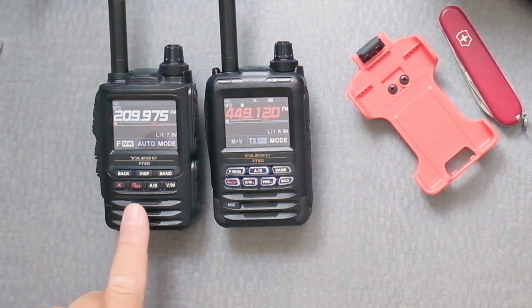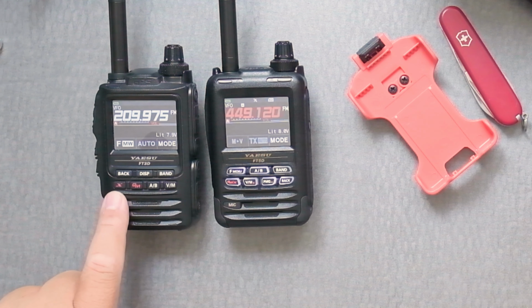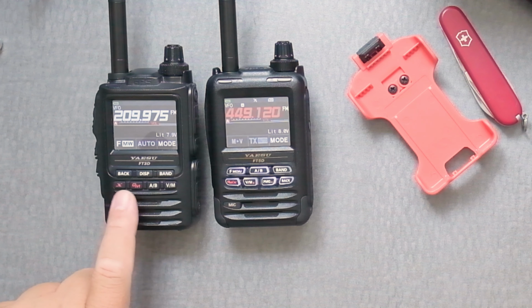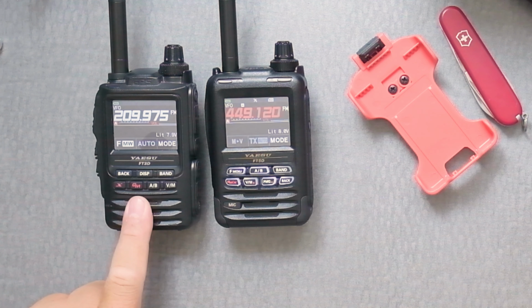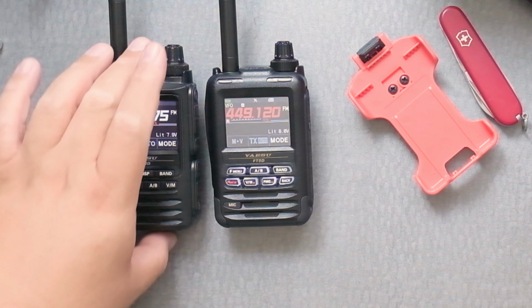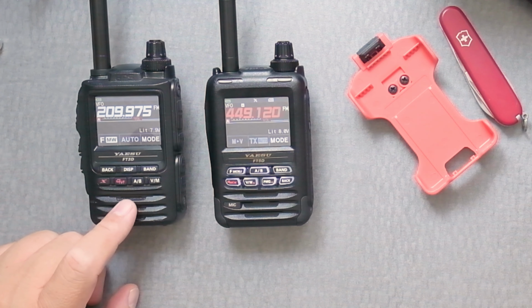I read that for the FT3D, they will still continue updating the radio specifically for their XGM functions. So this is not going away anytime soon in terms of support. Of course, if you get an FT3D and if it breaks, they can still support it.